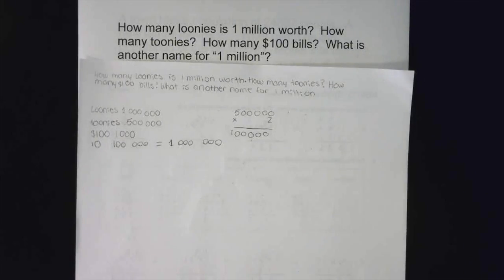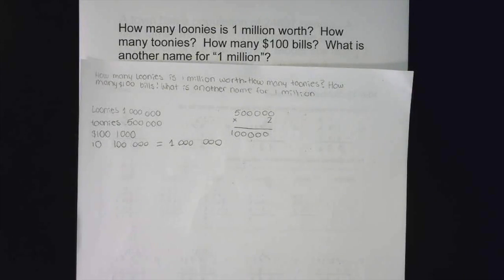So one loonie, as we know, is $1. So that means a million loonies will be $1 million. And then toonies are the double of loonies. That means two times 500,000 will be a million. So then that will be 500,000 toonies.